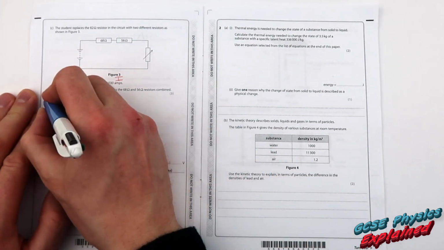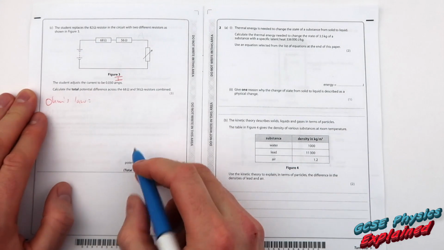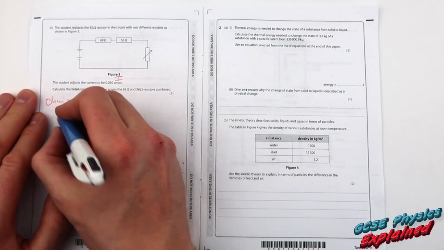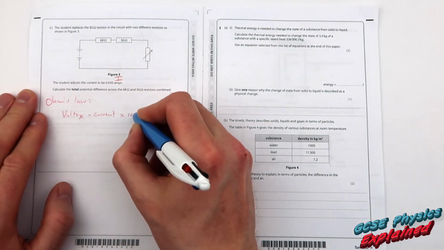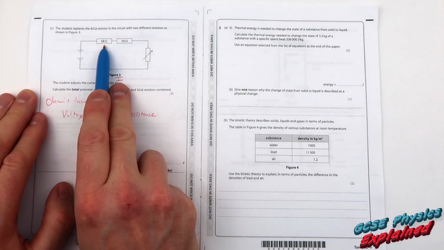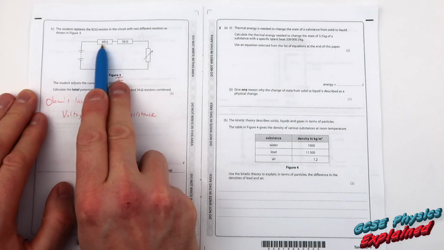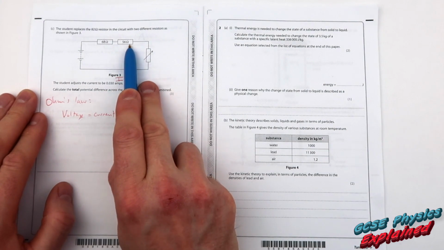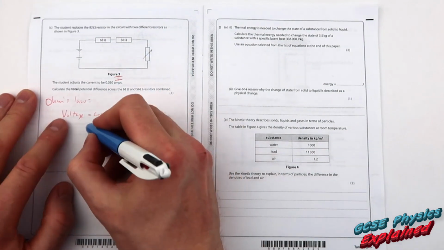So we'll use Ohm's law again, and Ohm's law is voltage equals current times by resistance. Now, we could do it separately. We could work out what the voltage is through this resistor and then add it to the voltage through this resistor. So that would look like this.